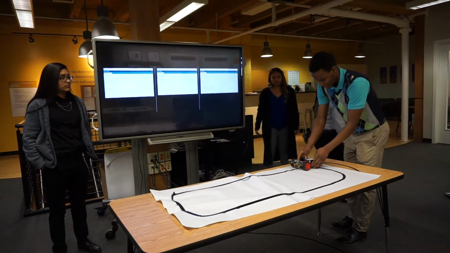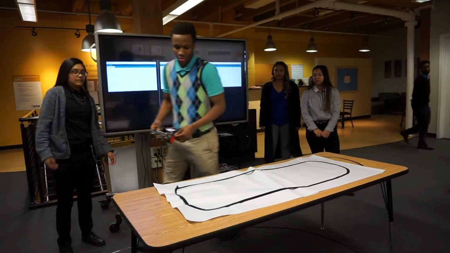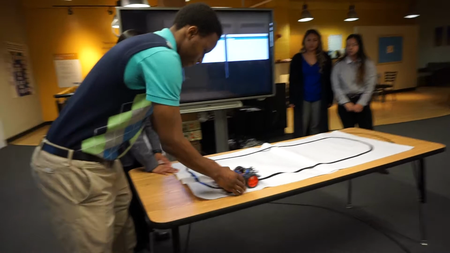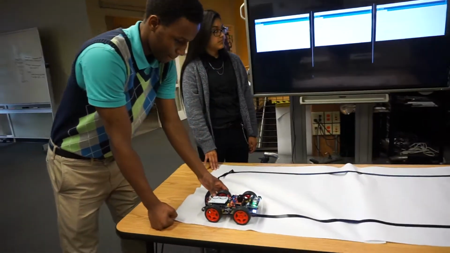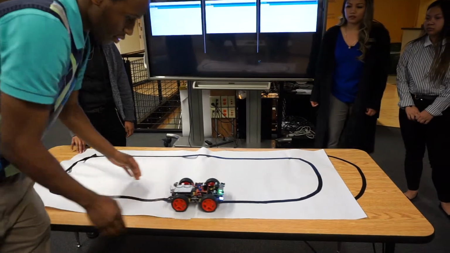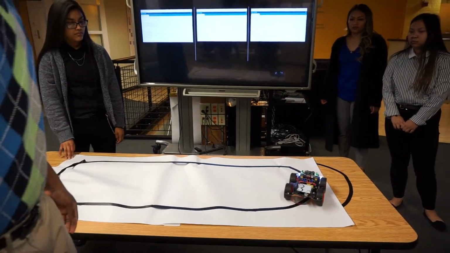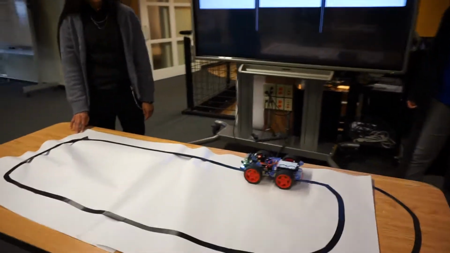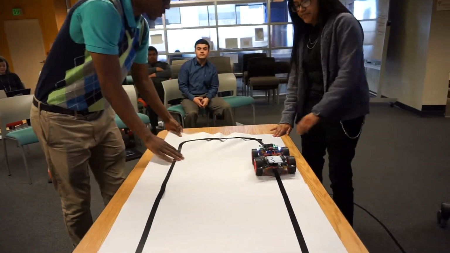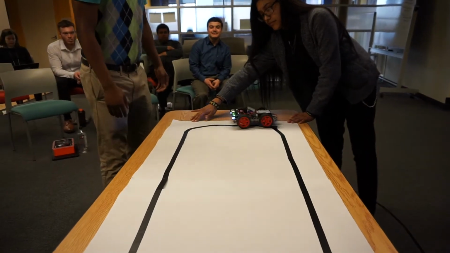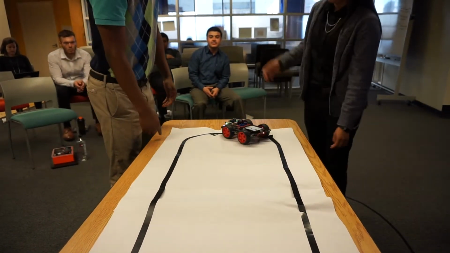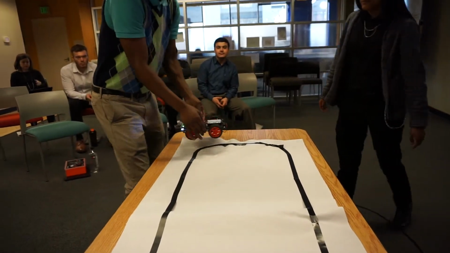All right, we'll start from here. All right, as you can see, it's moving. It's following the electric tape, doing little turns. We don't have actual wheels that curve. And some of the cons that we had was if it stops following the line, it will just go into circles.